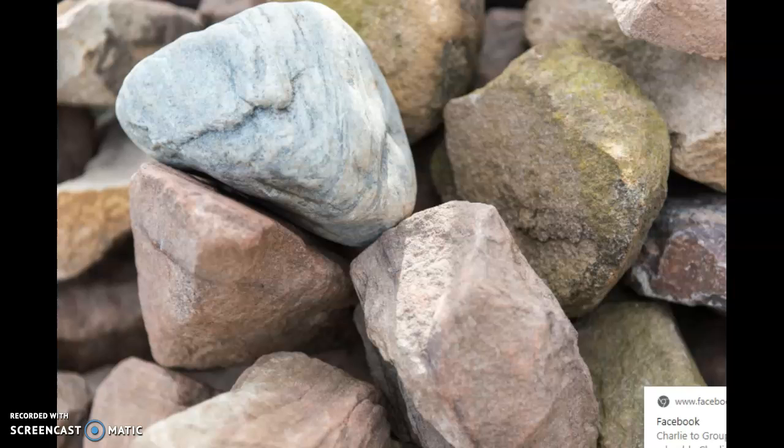The next type of rock is sedimentary. So sedimentary, the best way to remember it is what sediment is. So sediment is small parts of sand, mud, or organic materials. So when small parts of sand, mud and organic materials drop to the bottom of lakes and oceans, it all starts piling up. And after a while of piling up, it creates layers and layers and layers of this sediment.